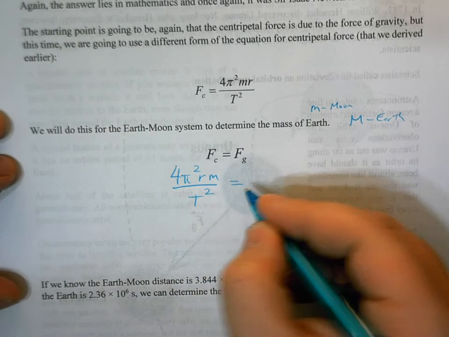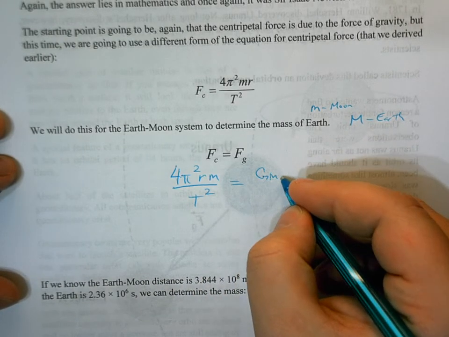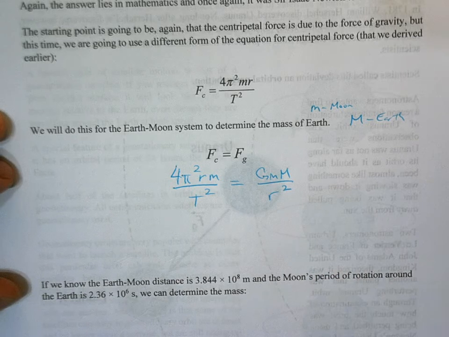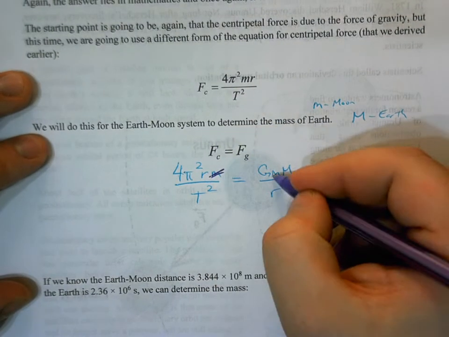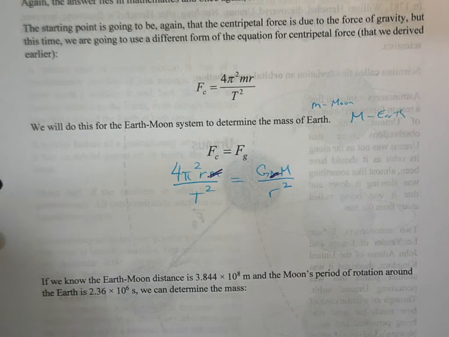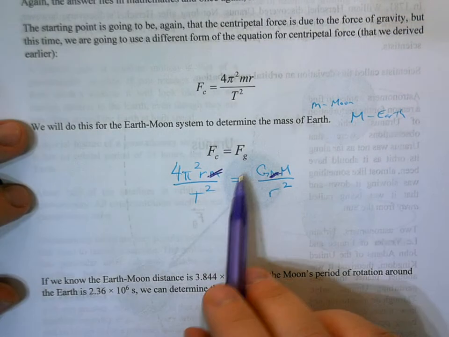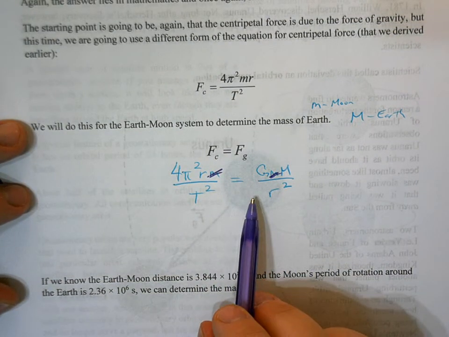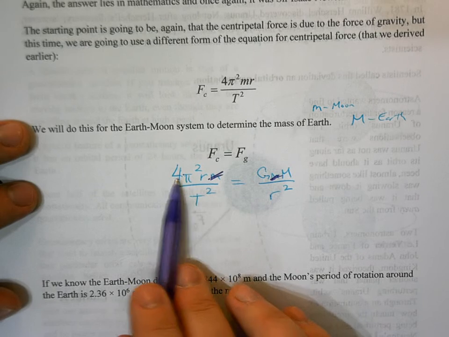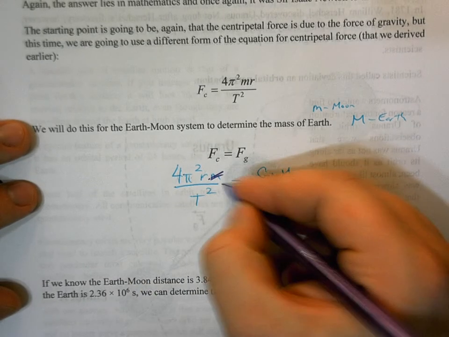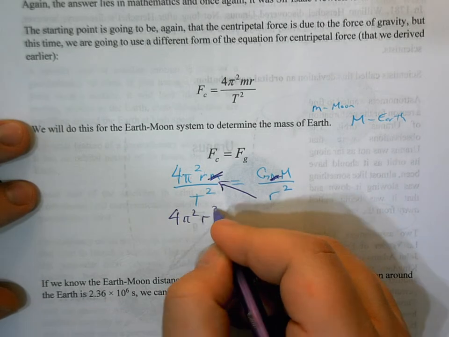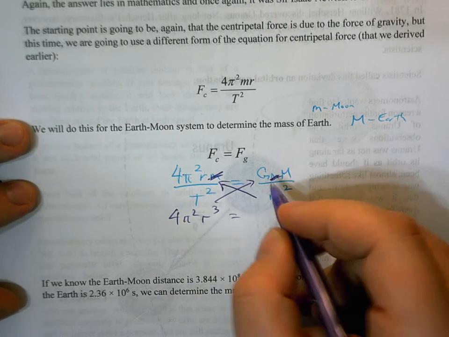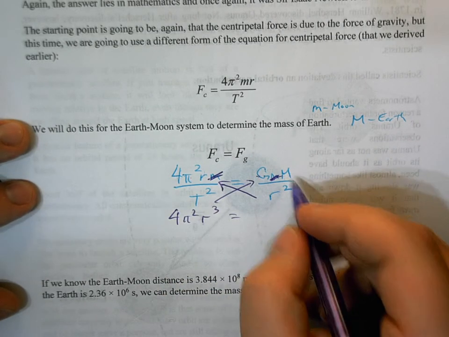And then this is going to be equal to G, mass of the Moon, mass of the Earth divided by r squared. As always, the mass of the object orbiting is going to cancel out. And then I'm going to cross multiply again. So I'm going to multiply this 4 pi squared r with r squared. I'm going to get 4 pi squared r cubed, and then I'm going to multiply this G times mass of Earth by T squared.